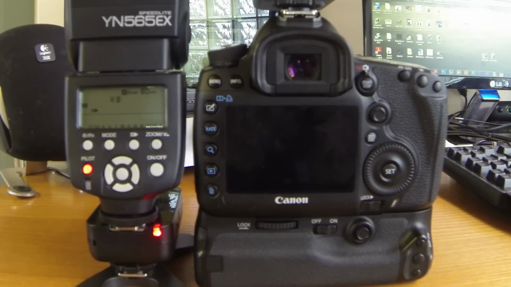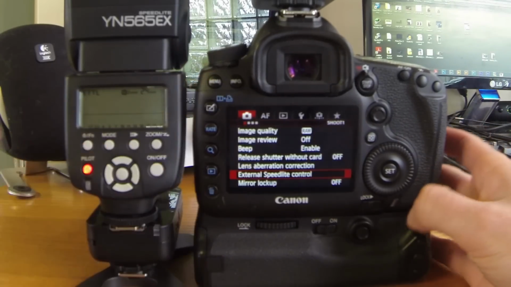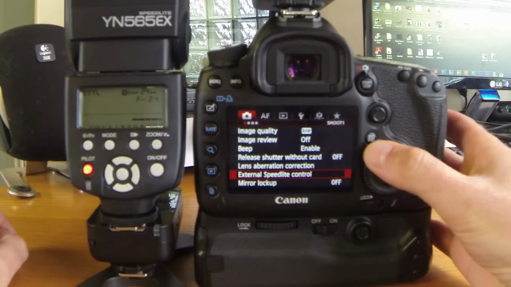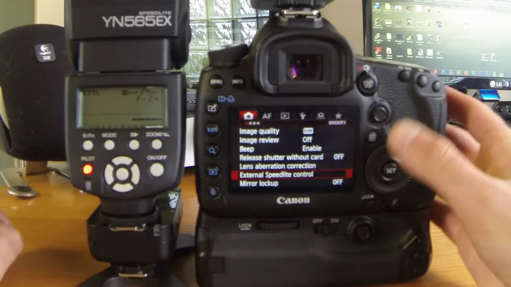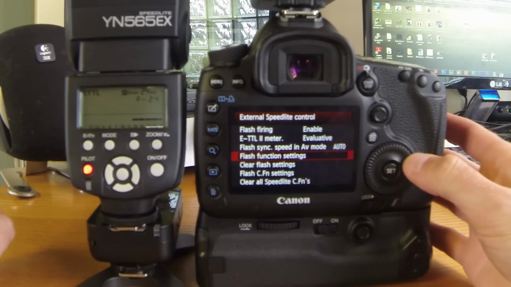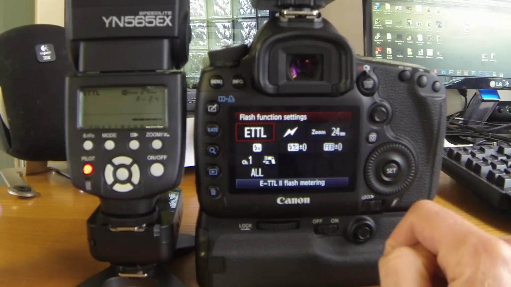It's a pain in the butt, especially when you're on a shoot and you're trying to get everything done as quick as possible. So what you can do, the Canon, is right on the menu interface, the very first page, you scroll down to external speedlight control. From there you go down to flash function settings, and then now you have all your options right here.